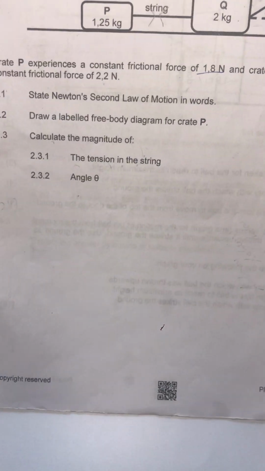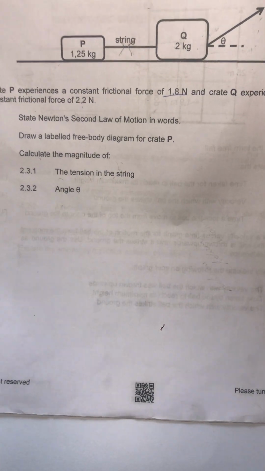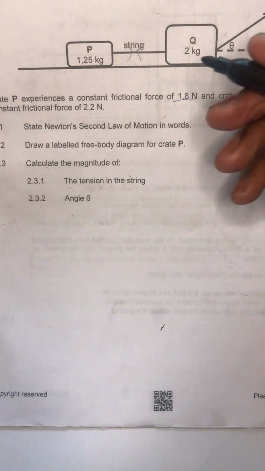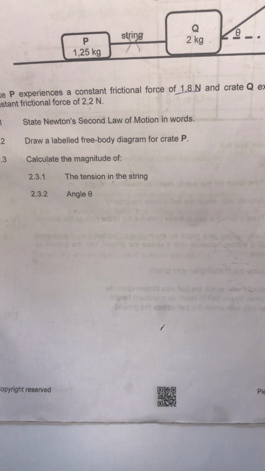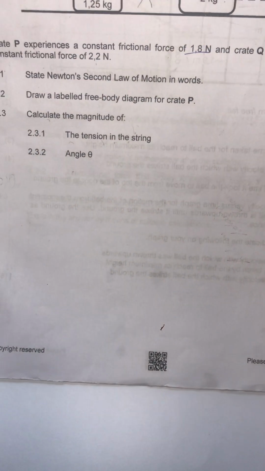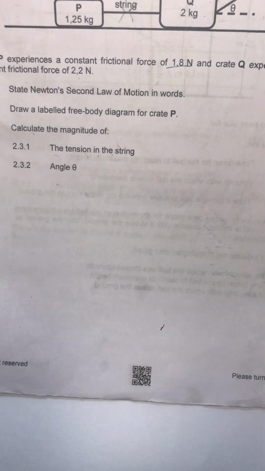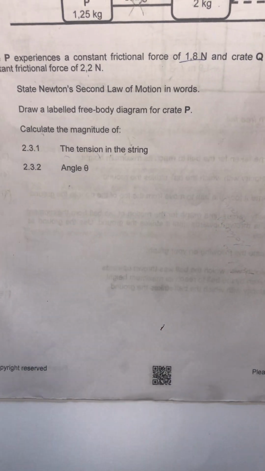Okay, so 2.1 states Newton's second law of motion in words. Okay, take the definition from exam guidelines. So when a net force acts on an object, the object will accelerate in the direction of the force. It's an acceleration that is directly proportional to the force and inversely proportional to the mass.